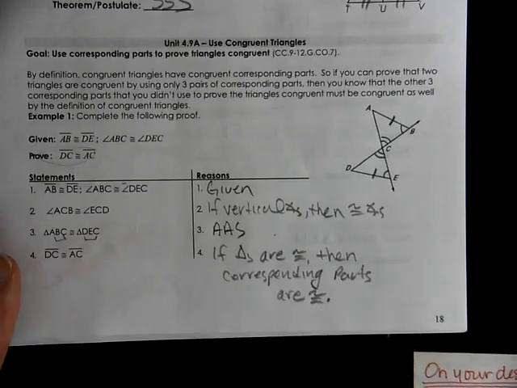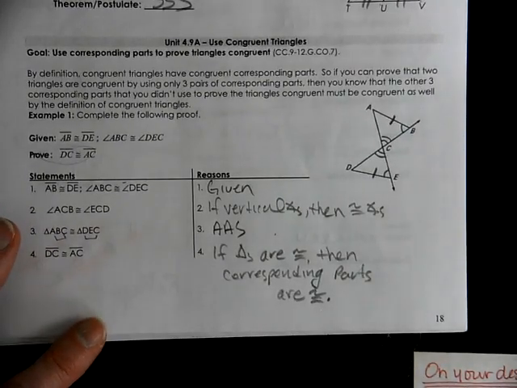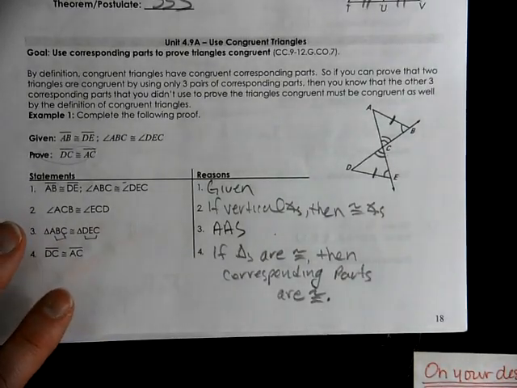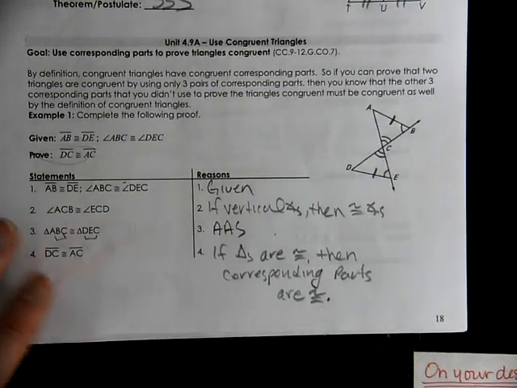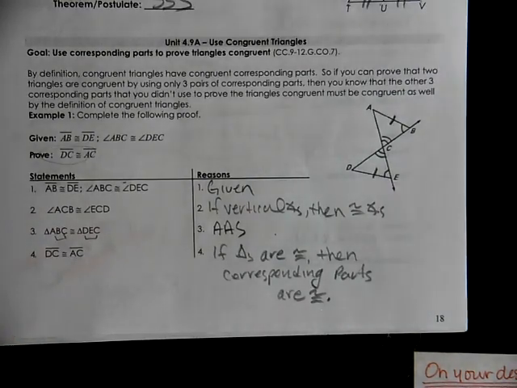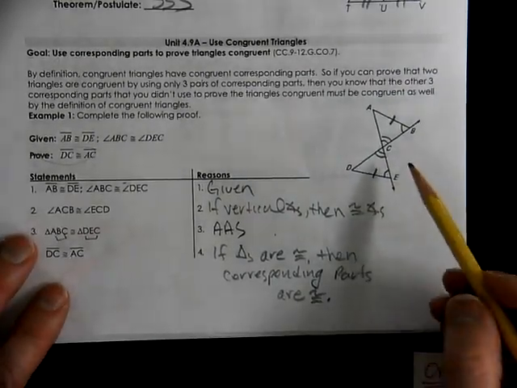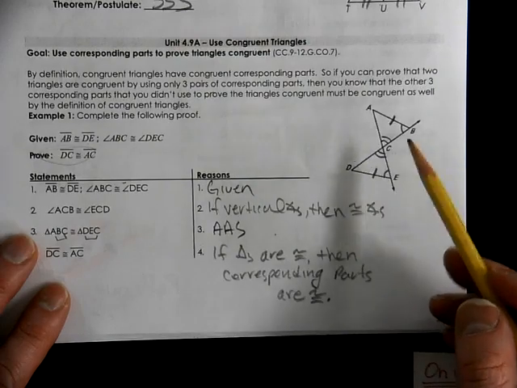Now this corresponding is not the same corresponding that we talk about with parallel lines. It's a completely different corresponding. These are corresponding parts. These are if you laid the triangles on top of each other, what sides would line up.